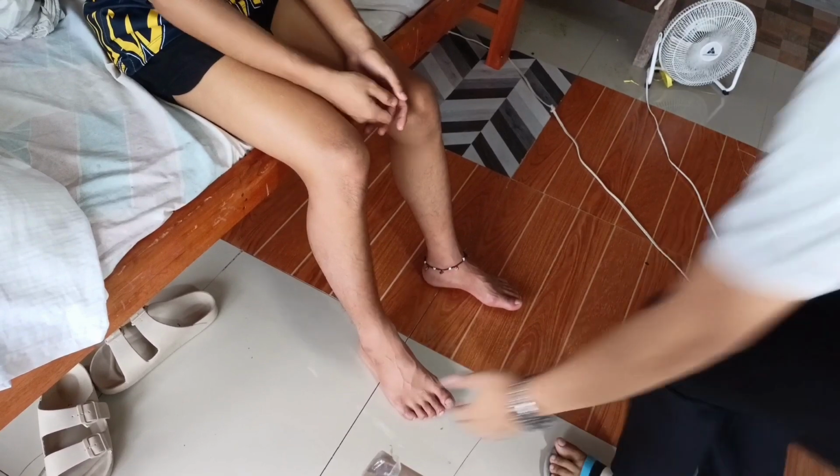Next is to stroke the sole of the patient's foot with the end of the reflex hammer handle or other hard objects such as keys. Repeat it on the other side. Next up, sir.